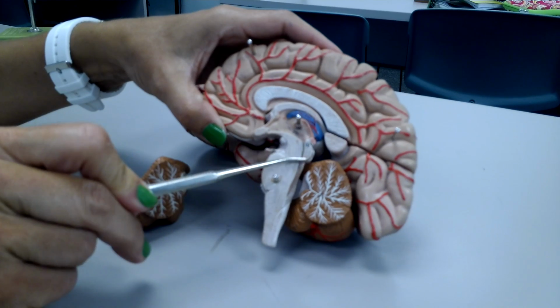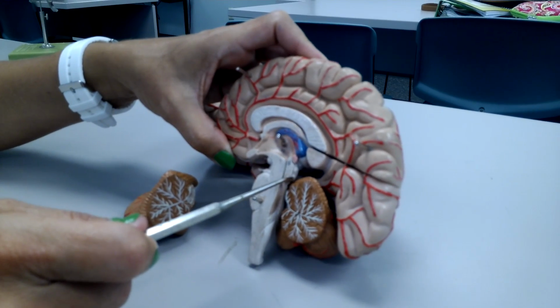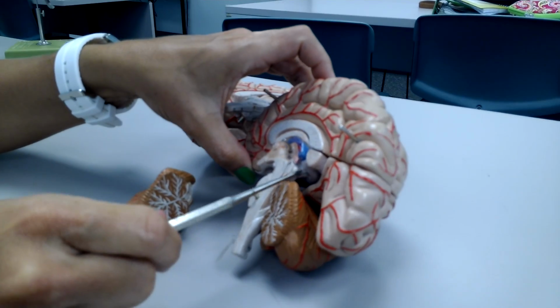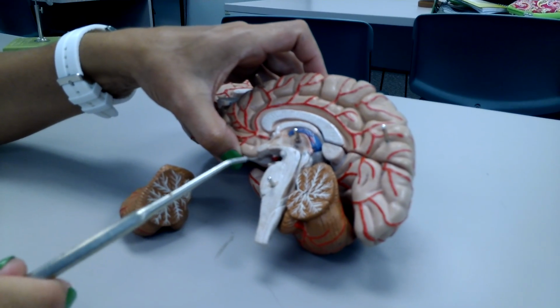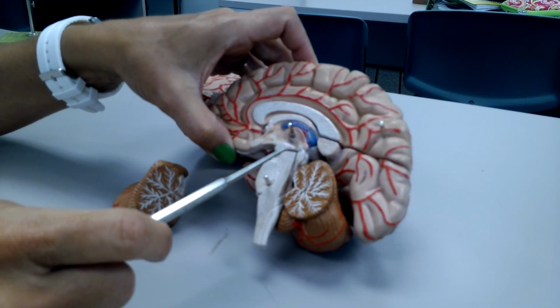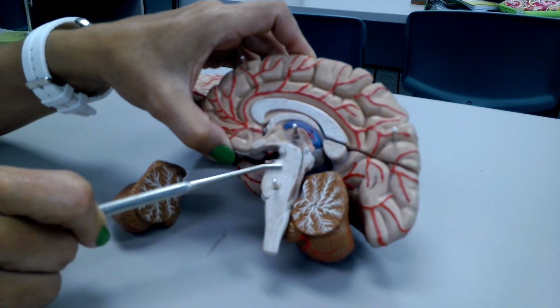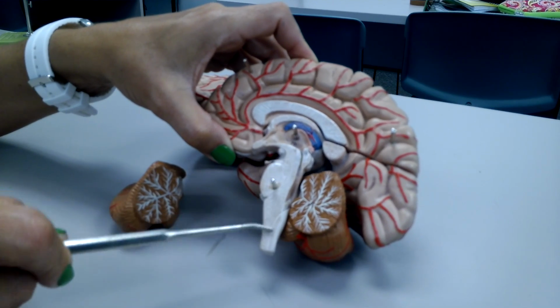This is the midbrain, and part of the midbrain, once again, is the tectal plate where we have our superior and inferior colliculi. They are the two swellings that we see over here, and those are part of our reflexes, the auditory and visual reflexes. The pons we have right here, which is this larger portion of the brainstem, and then the medulla oblongata.